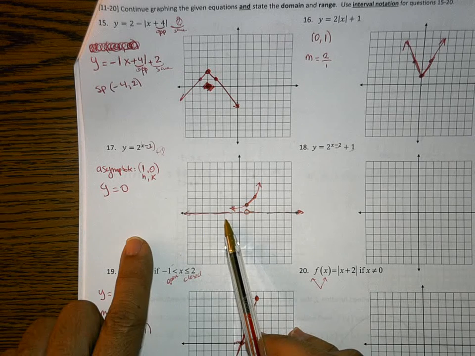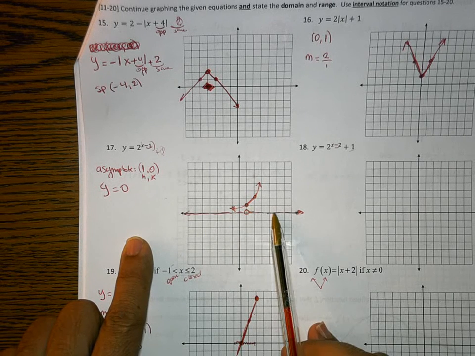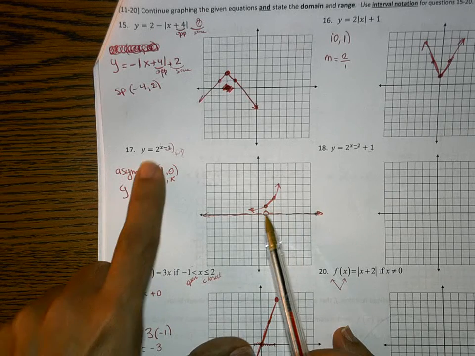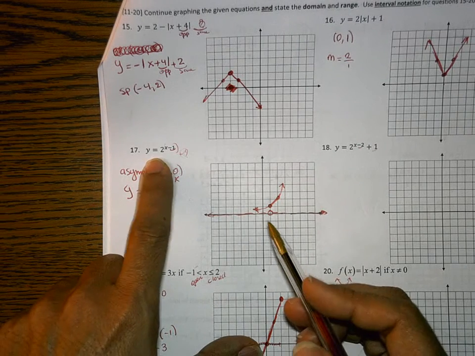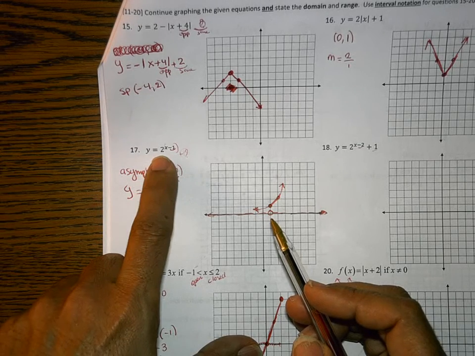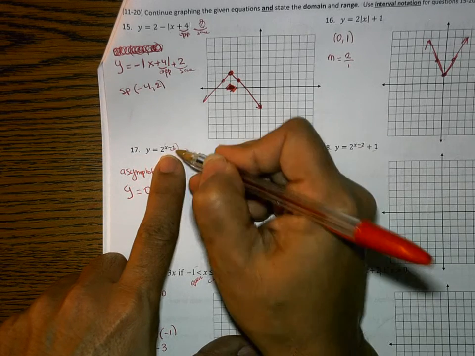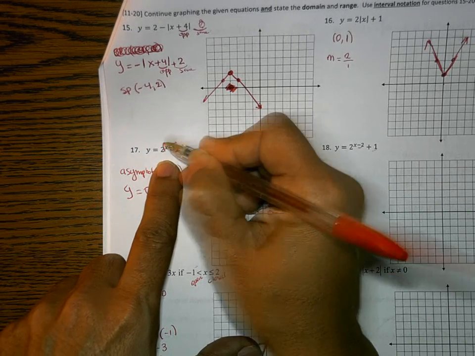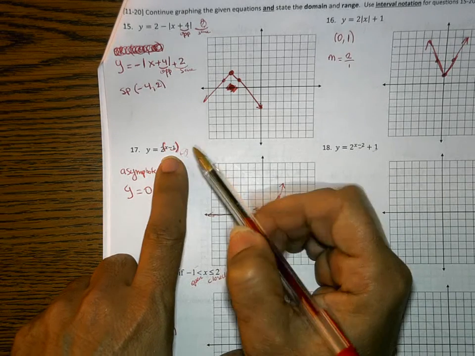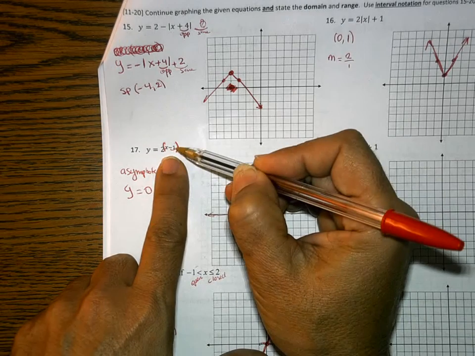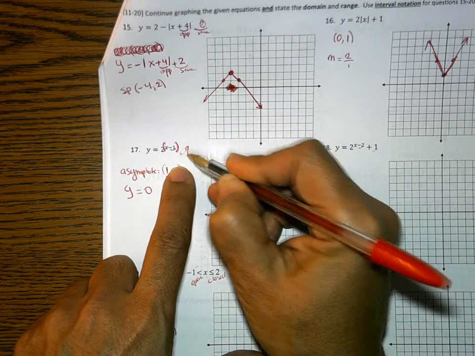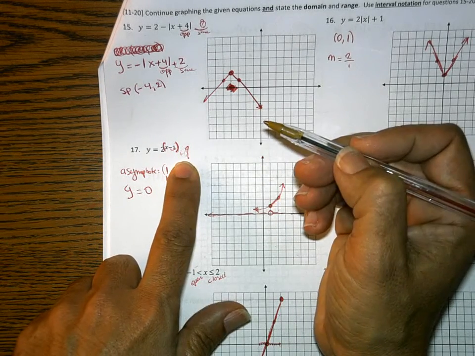So I was graphing, I ran out of storage space in my flash drive, but I was graphing this exponential function. Let's just review really quick. It says y equals 2 to the power of (x minus 1). I always like to put parentheses in these ones. So I know the exponent is x minus 1. Whatever we do to the x is our h value. And there's nothing outside here, so there's no k value.